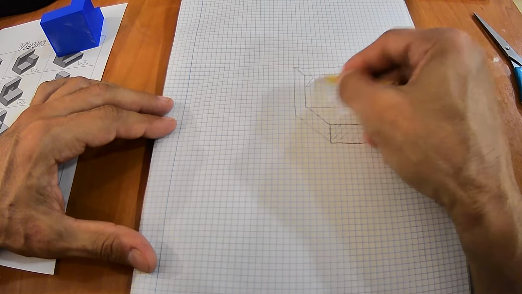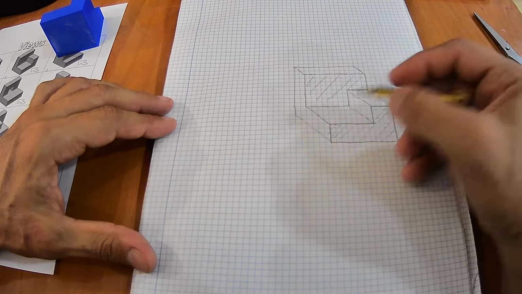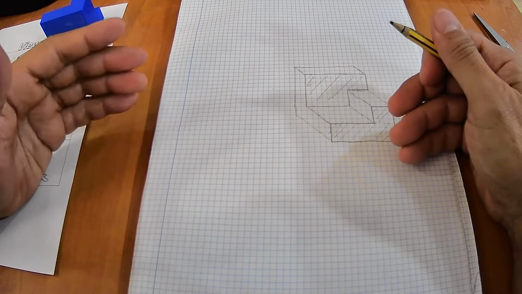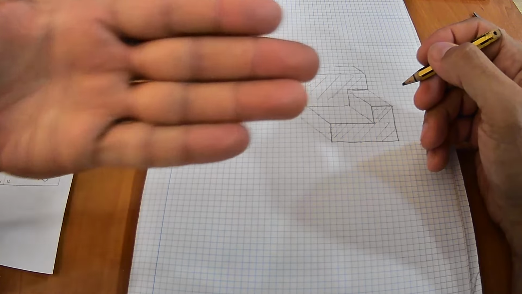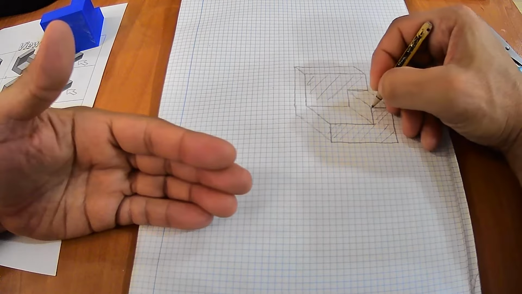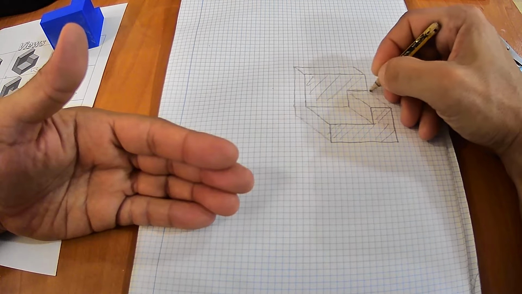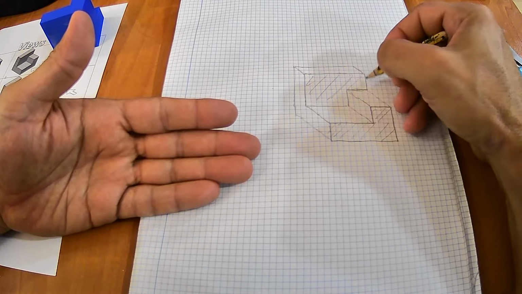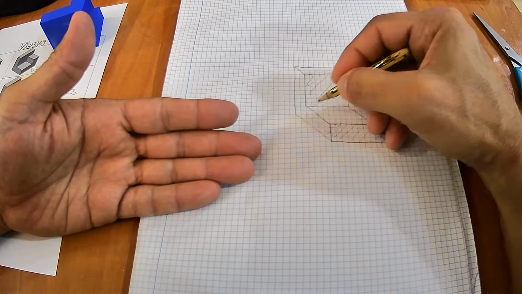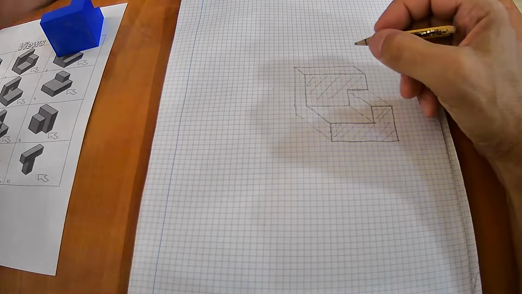This and this one. So you have to start by drawing what you can see on the foreground, tracing the diagonal lines after that, and then draw the other surface that you have on the background.